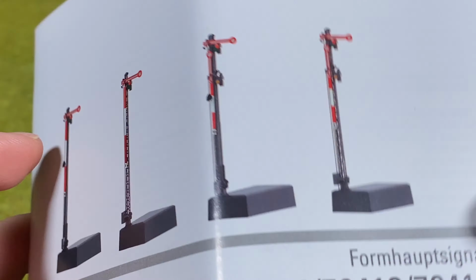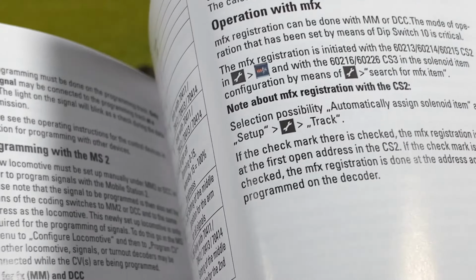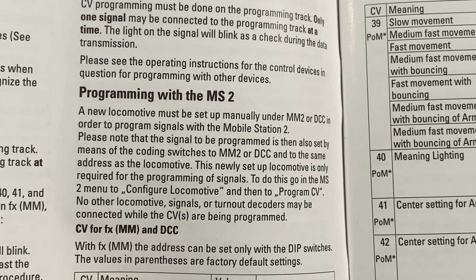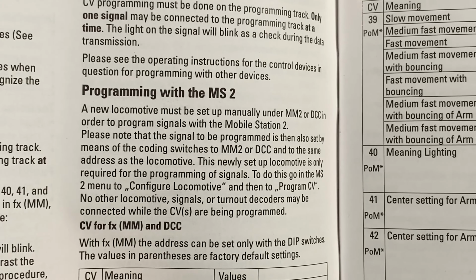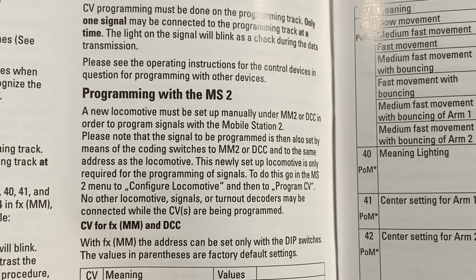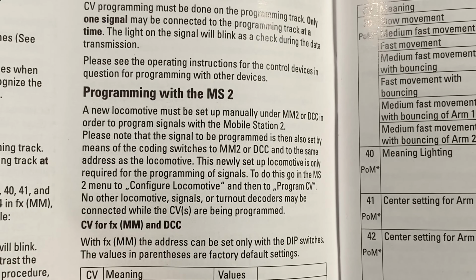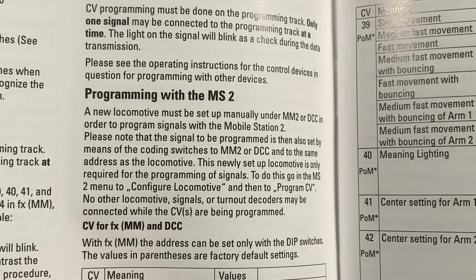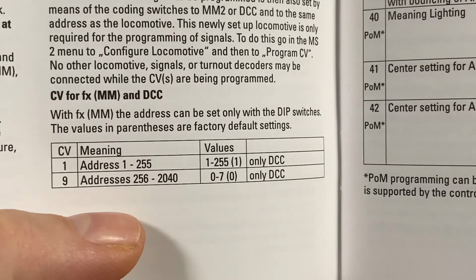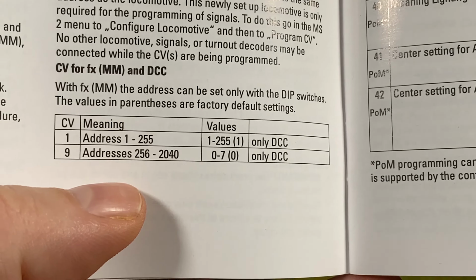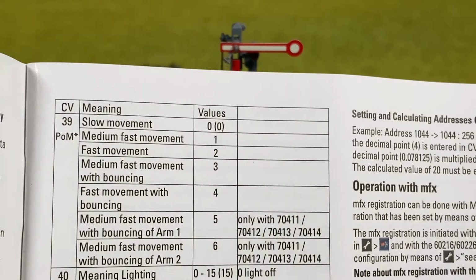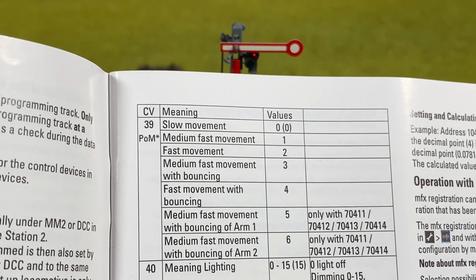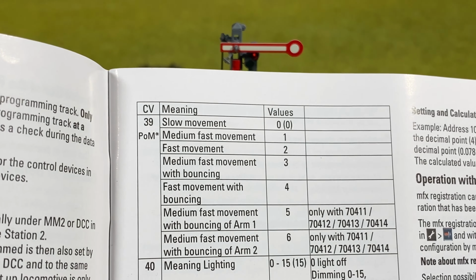So if we have the manual here, we can go in and there's a section here called Programming with the MS2. You can do the same thing with the Central Station. I'll illustrate that afterwards. So basically what it says is you need to create a locomotive that has the same address as the signal, and then you can go ahead and use the program CV. And then you can change additional values. So you can change the address here. You can also change, if you see number 39 here, that changes the movement of the wing.